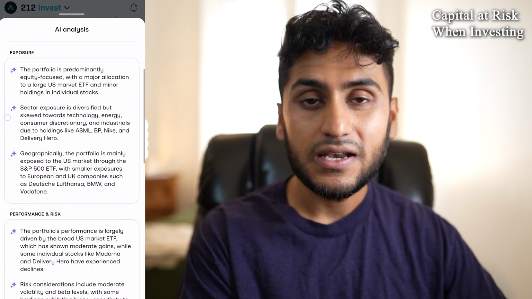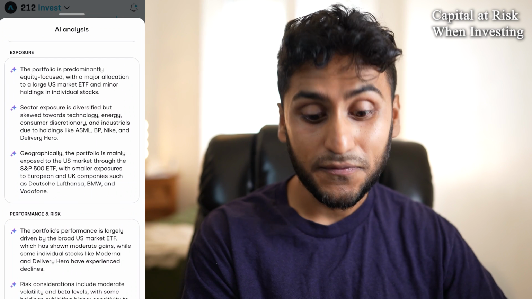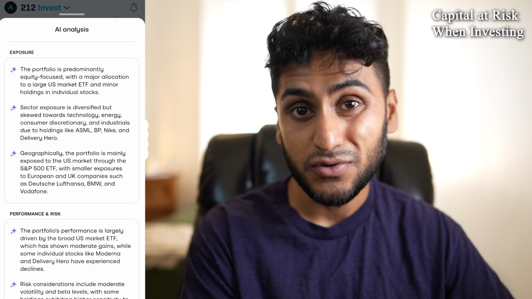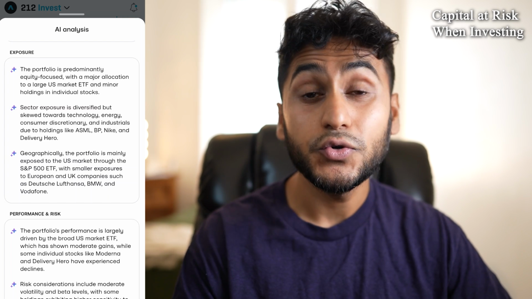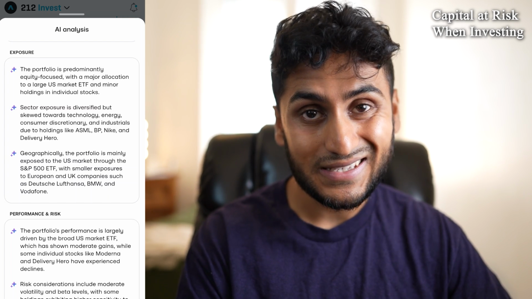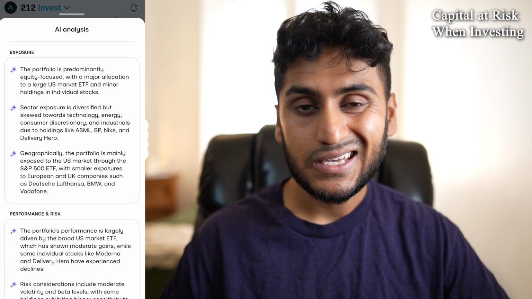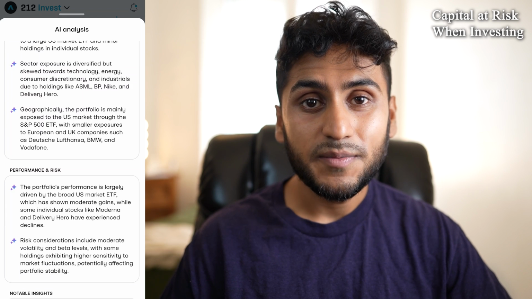Now, it also has another section called exposure. So the portfolio is predominantly equity focused. Yes, I don't have any bonds here, with a major allocation to a large US market ETF, which is for me the iShares Core S&P 500, and minor holdings in individual stocks. Yes. So now it's talking about sector exposure.